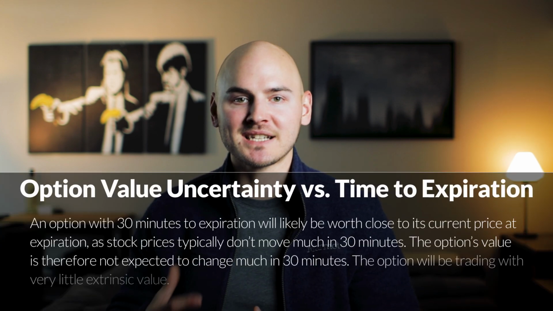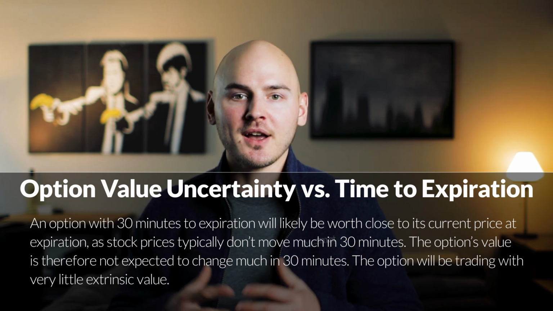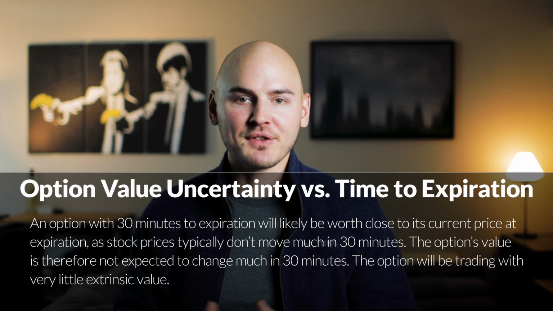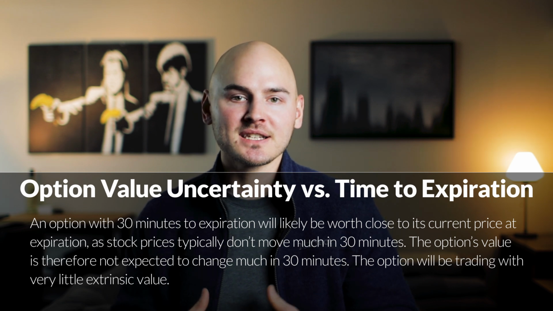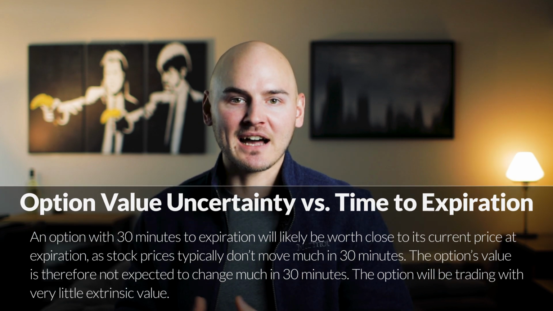But because there are only 30 minutes left before this call option expires, it's likely that this call option's value is going to be somewhere close to $10, since in 30 minutes, there's not a large probability of a big stock price movement, and for that reason, the call option is likely to be worth its current price, or somewhere near its current price of $10, since in 30 minutes, it's not likely that the stock price will change too far from $120. Which means at expiration in 30 minutes, this 110 call option is likely to be worth about $10.